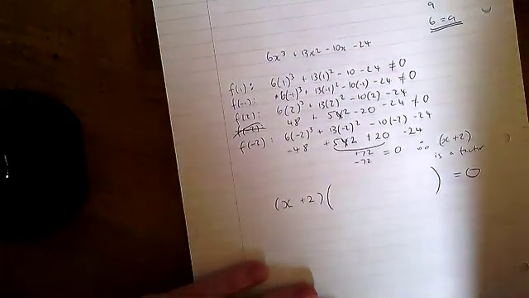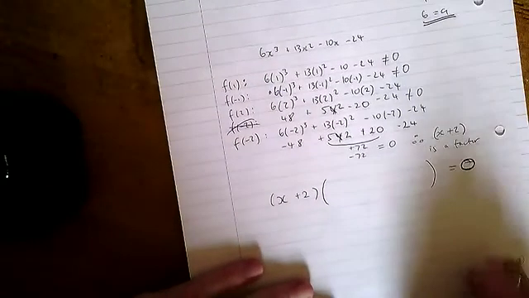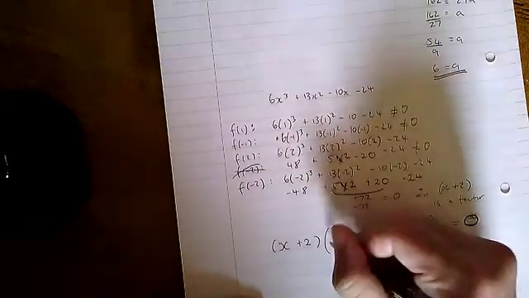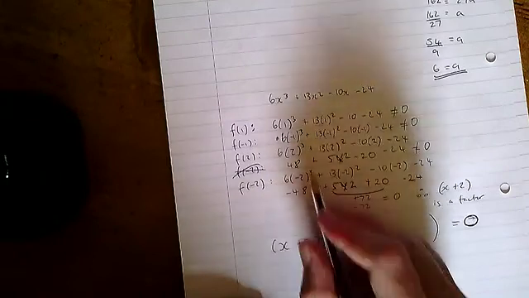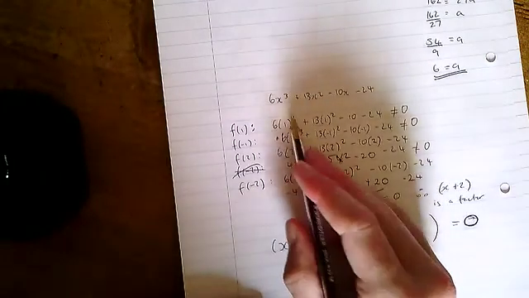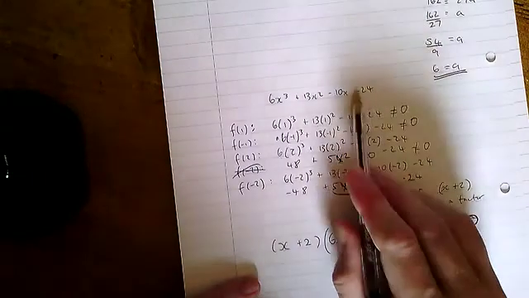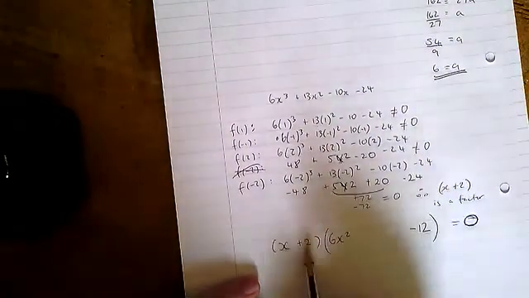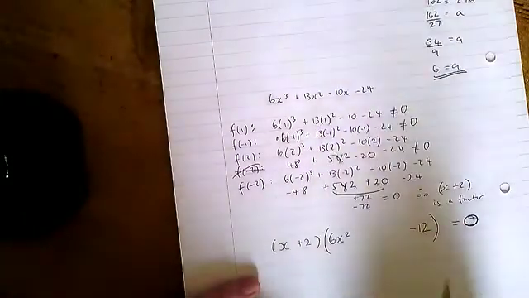Am I making this equal to 0? Yes, I am making it equal to 0, which means I need to know all the x values. I can't just factorise it. Okay, now I have 6x cubed here. So this must be 6x squared, because x times 6x squared makes the 6x cubed. If you're unsure on that, go and look at my video. I've got one on here about how to do the factor remainder theorem. Minus 24 here. I've got plus 2 there, so this must be minus 12, because 2 times minus 12 is minus 24 up there.